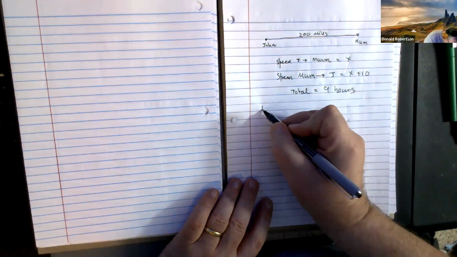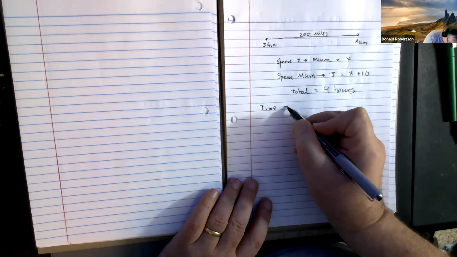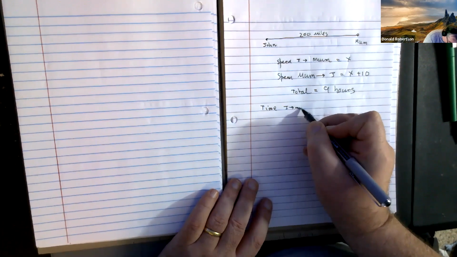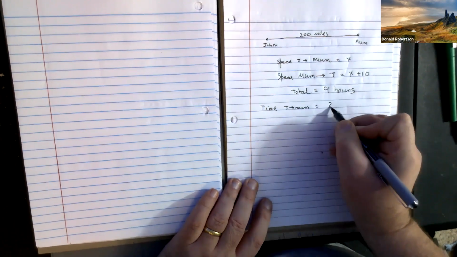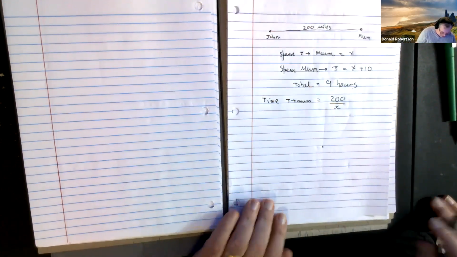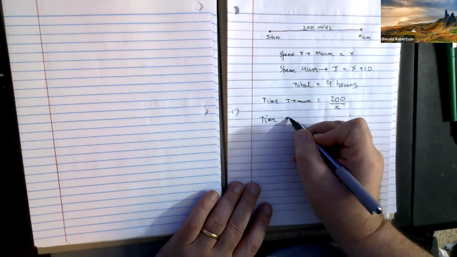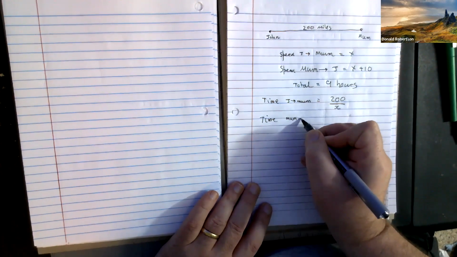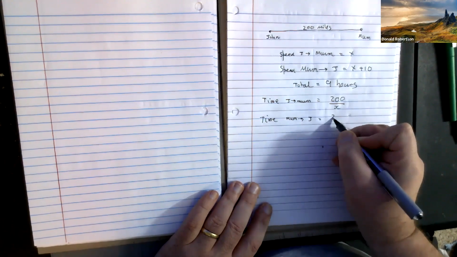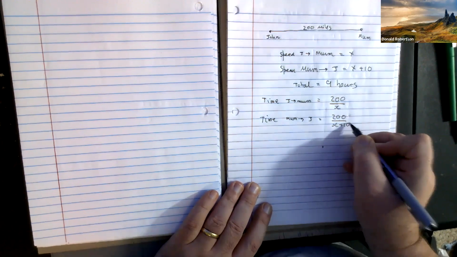Now I'm going to find the 2 times. The time from John's house to his mum. Well, that's the distance travelled divided by X. Right, distance over speed. Now I'm going to find the time to go from his mum's house back to where John lives. And that's also 200 miles, but his speed was X add 10.